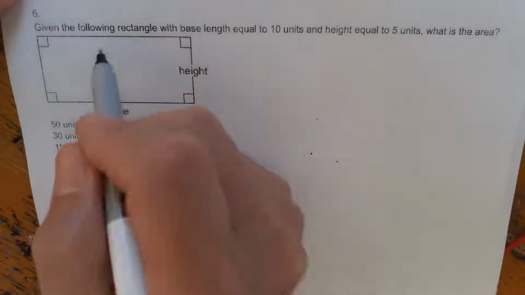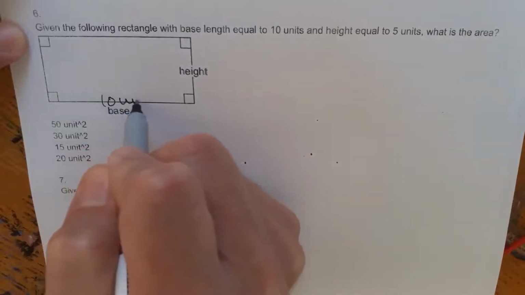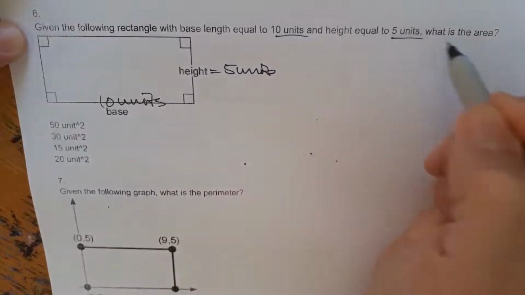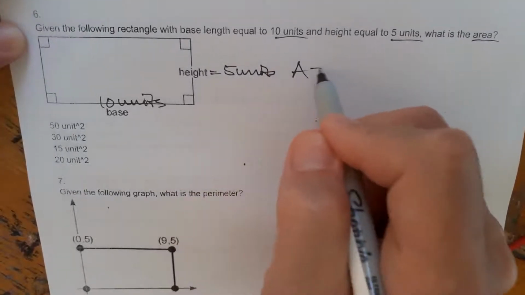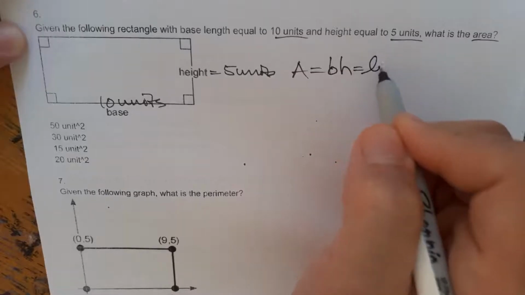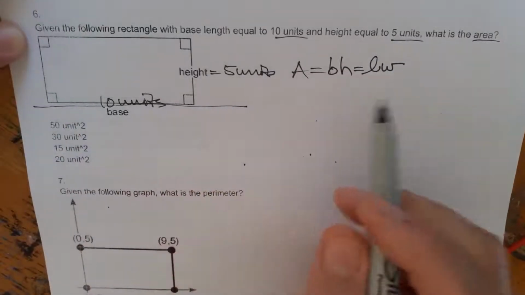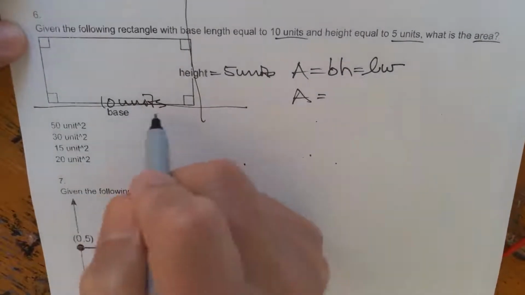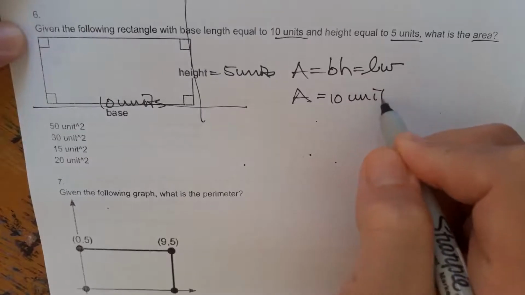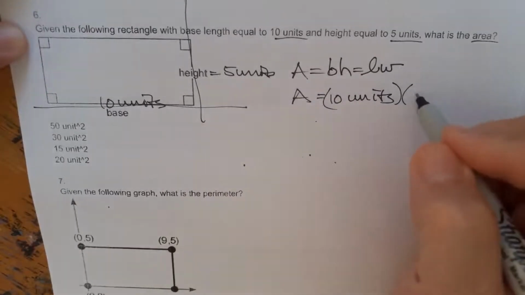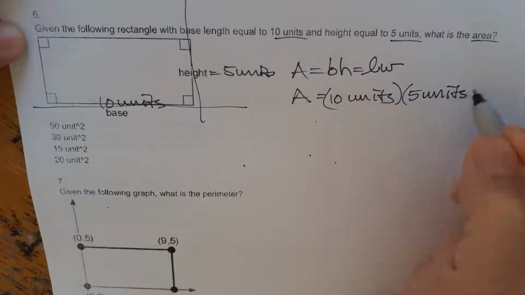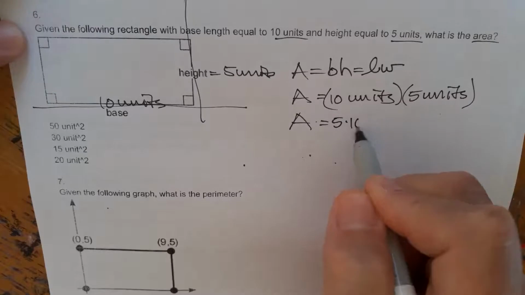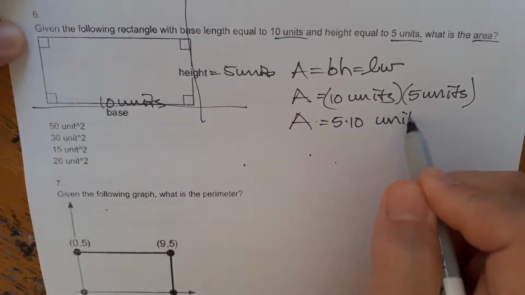All right, given the following rectangle with the same dimensions, 10 units, this equals 5 units. Here and here, they're telling us, what's the area? All right, so area is base times height, or length times width. Doesn't matter what you call them, as long as you got a dimension here and a dimension here. It's 2 dimensions. Multiply dimensions by each other. 10 units times 5 units. Remember, that could be feet or inches or meters. Doesn't matter. This is 5 times 10, right? 5 times 10 can be separated out. Units times units can be separated out.